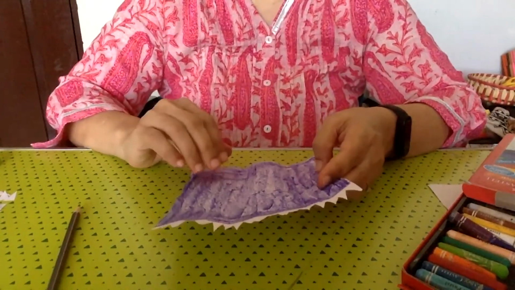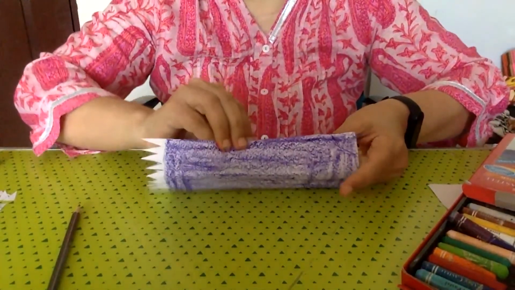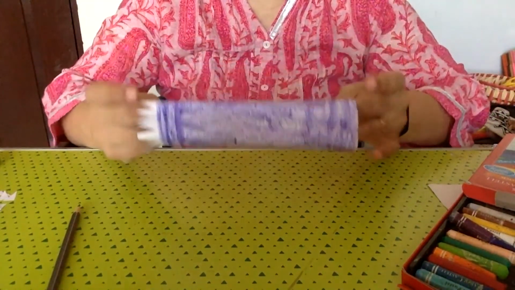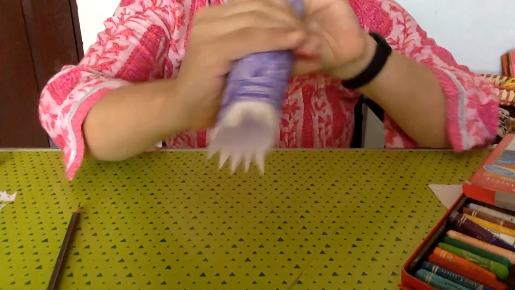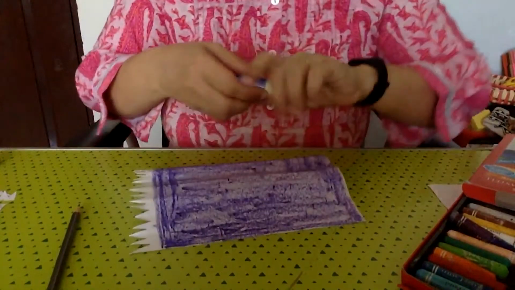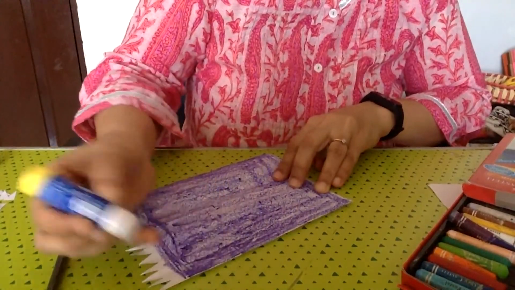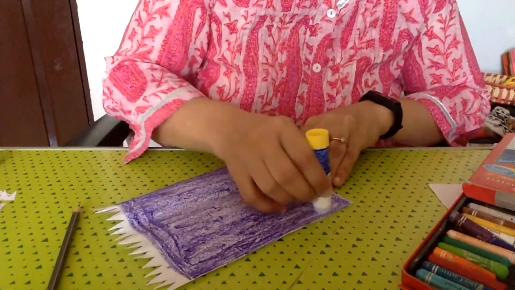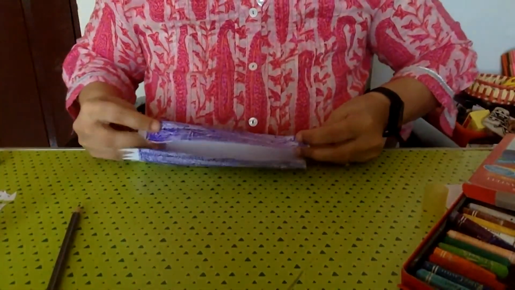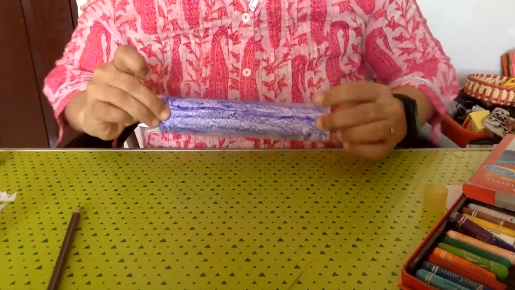The next step is to roll it and make a cylinder. Make it a hollow tube like this. So what we are going to do is we are going to put glue on one side like this and join one end to the other like this.